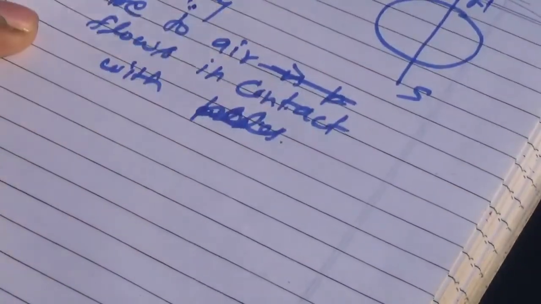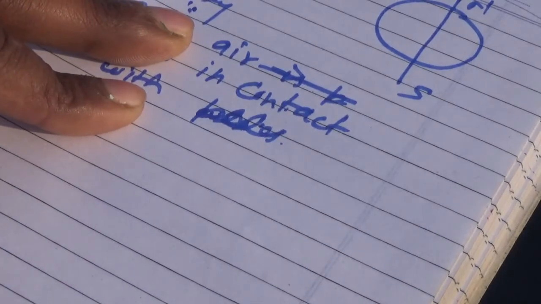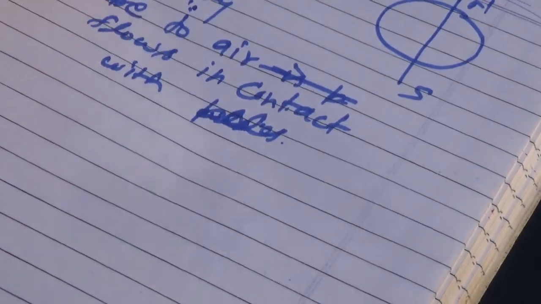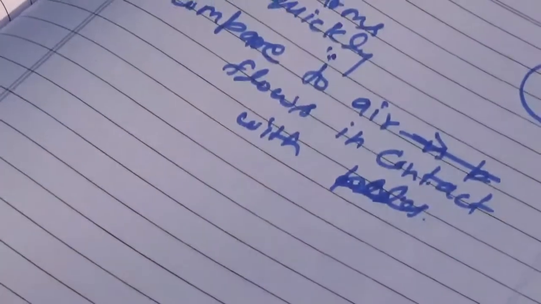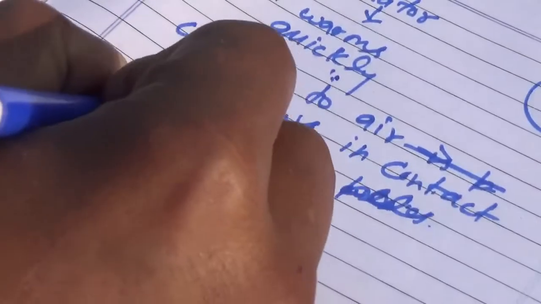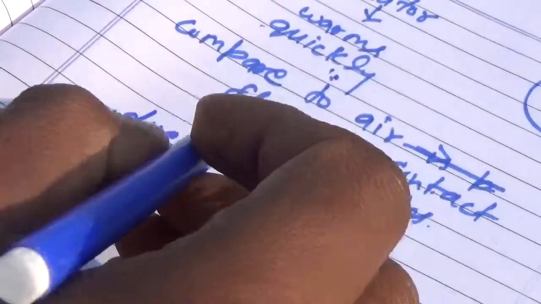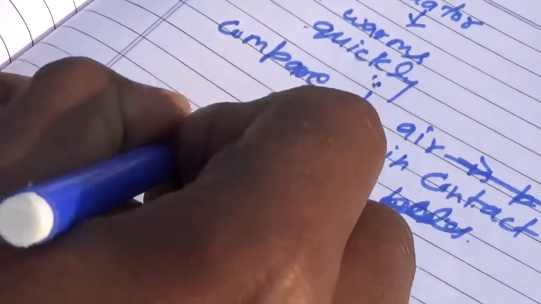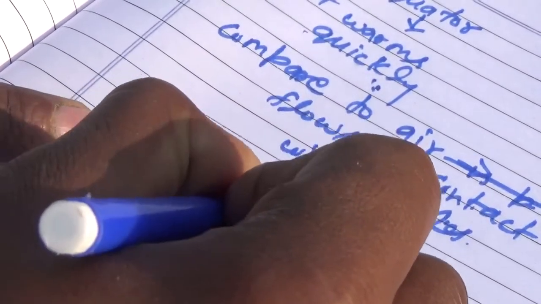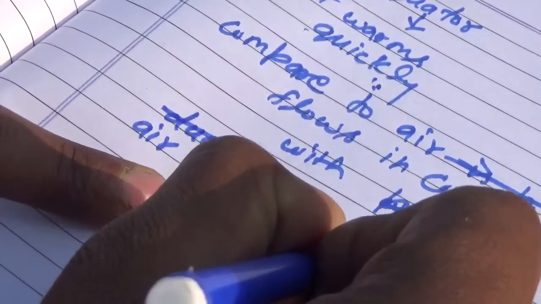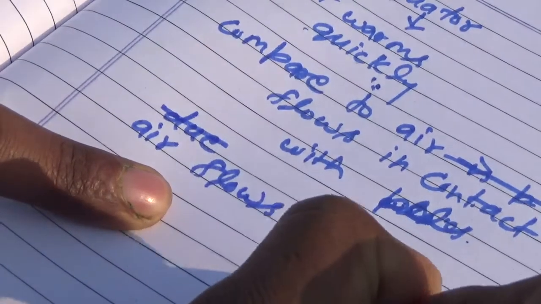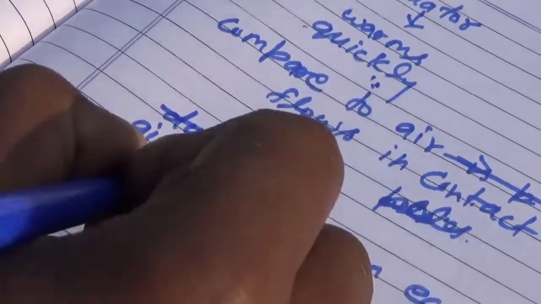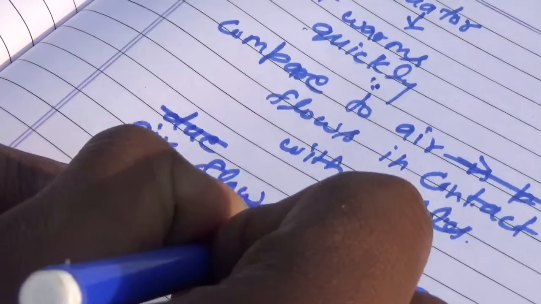this affects the air moving to latitudes and returning to the equator. Here we can say in simple language, air flows firstly from the equator to the poles.